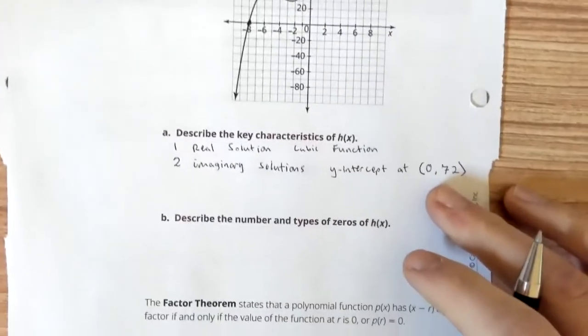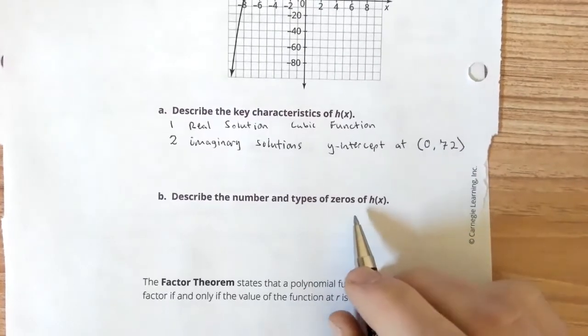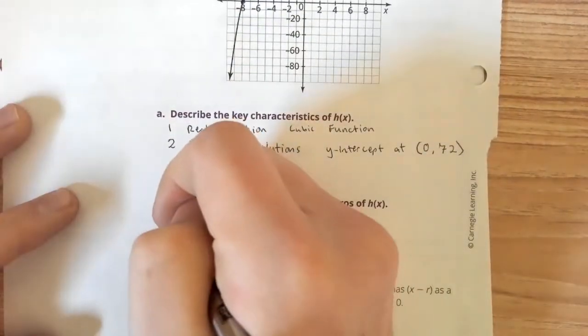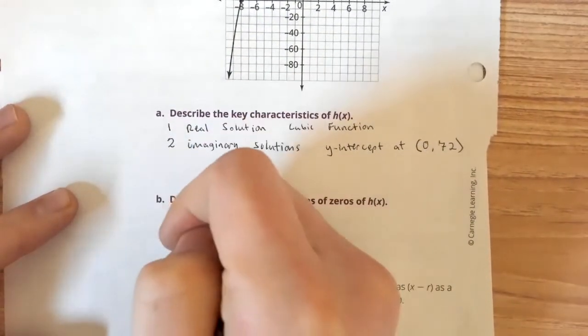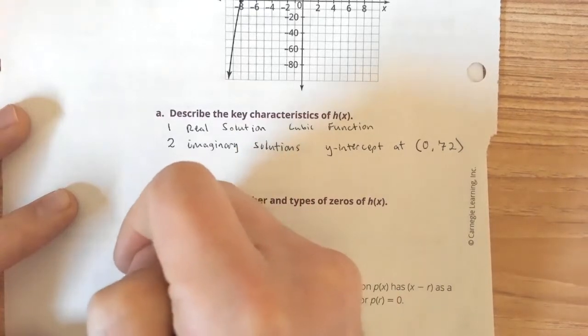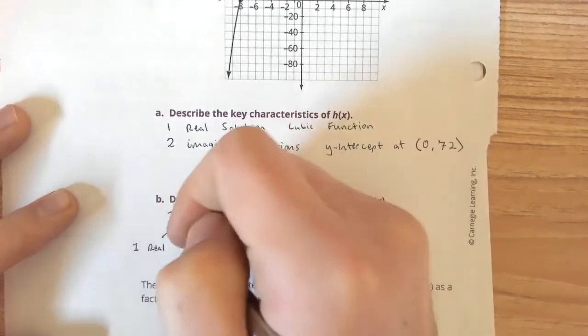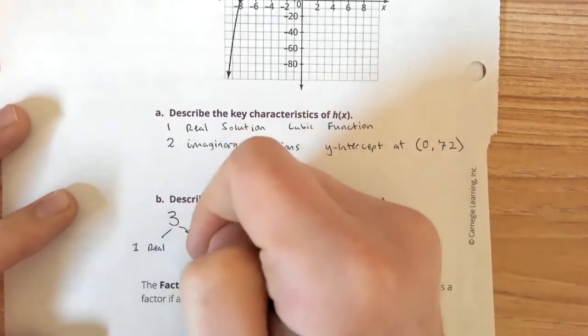So again, describe the number and types of zeros of h of x. Well, we know we have 3 altogether. One of those solutions is real, which means 2 of our solutions are imaginary.